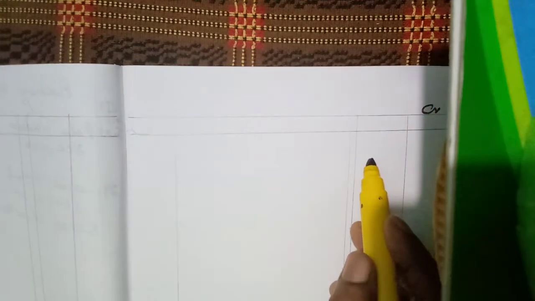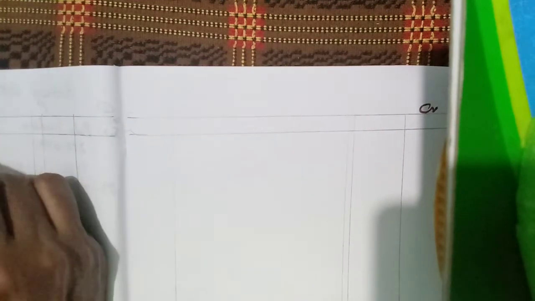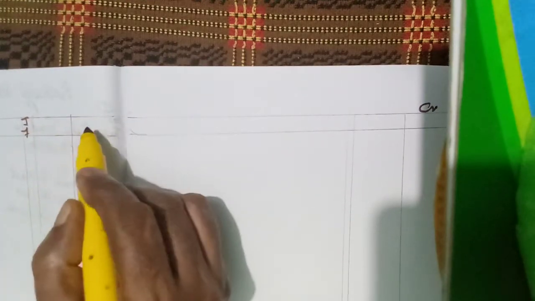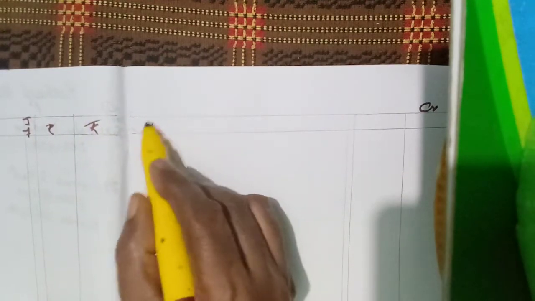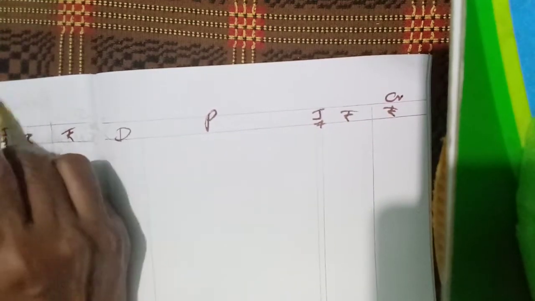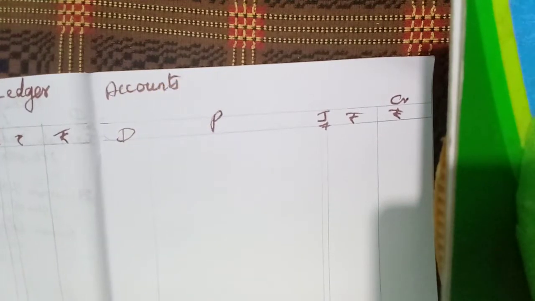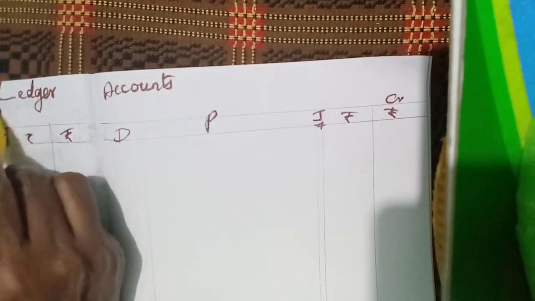To amount column. Then LF, then date, particulars, date. Okay. Debtor, creditor. Now date, particulars, JF, rupees. Date, particulars, JF, rupees. Then ledger accounts. First ledger accounts, which one? Purchases account we will prepare. Okay, purchases account.